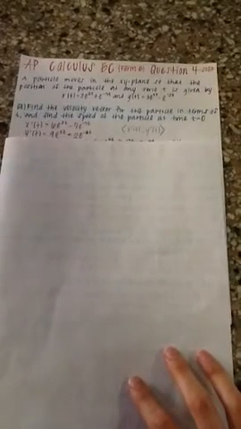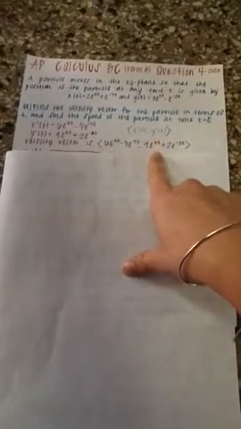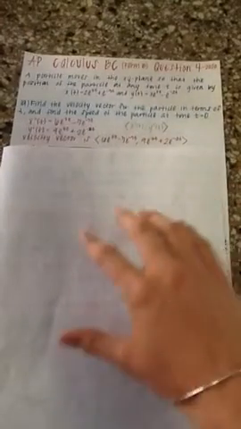To find the velocity vector, you must find the first derivative of x and the first derivative of y. The first derivative of x is 6e to the 3t minus 7e to the negative 7t. The first derivative of y equals 9e to the 3t plus 2e to the negative 2t. The form you have to write the velocity vector in is this. So this is your velocity vector.